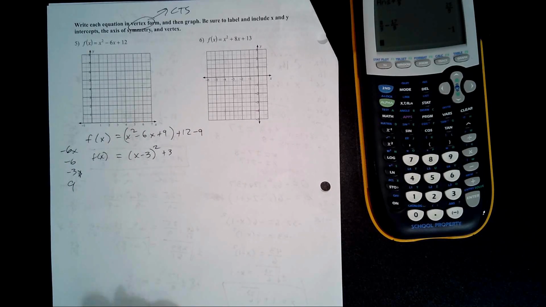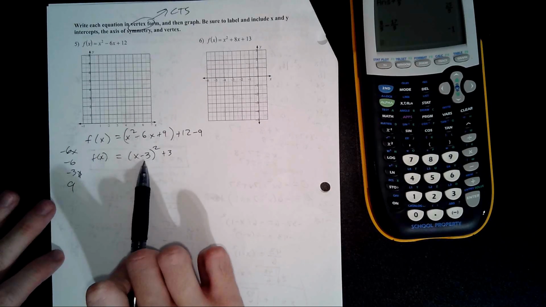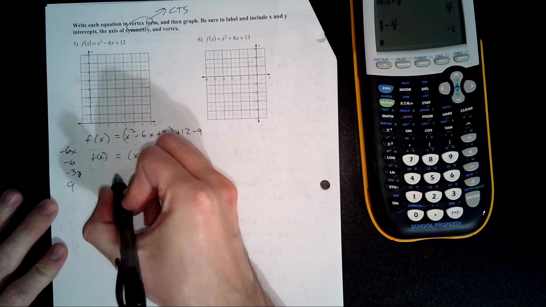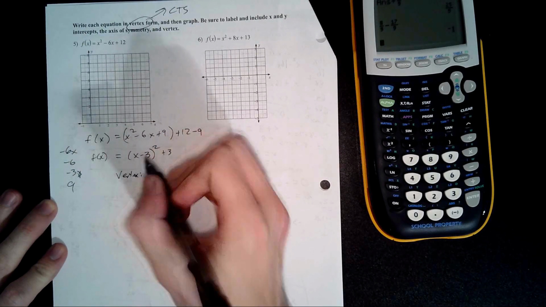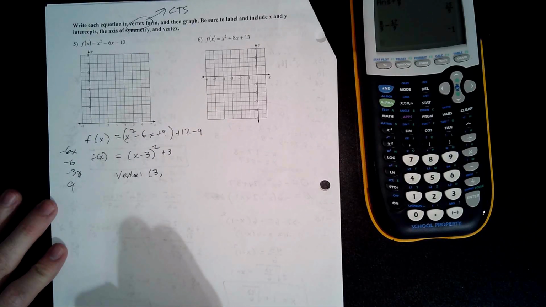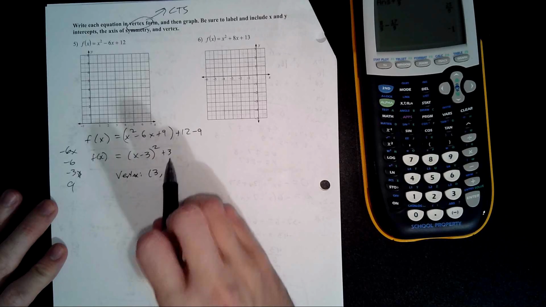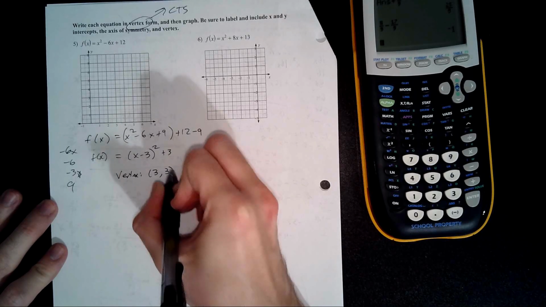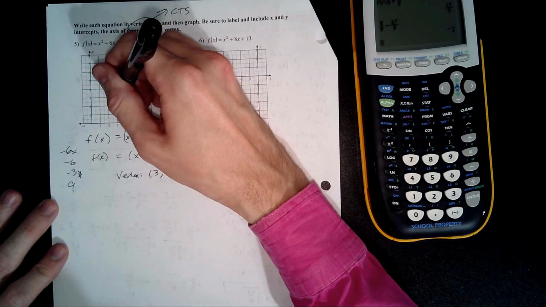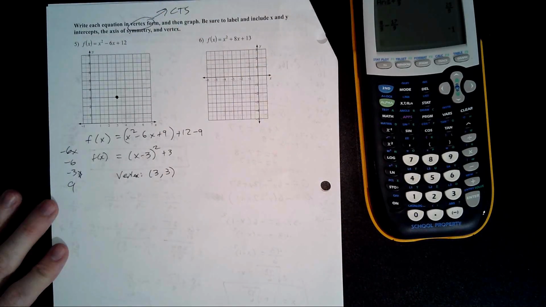The point of doing this is, whatever the opposite of this sign is, so that sign's a negative 3, we're going to change it. Our vertex, because that's a negative 3, we're going to write positive 3. That's the x value of the vertex. And the y value of the vertex is literally whatever this number is. Don't change the sign. Exactly the same. So our vertex here is 3, 3. That's actually our first coordinate we can just put on a graph. Nice. And there are no x-intercepts here, and we're going to find that out in just a moment.